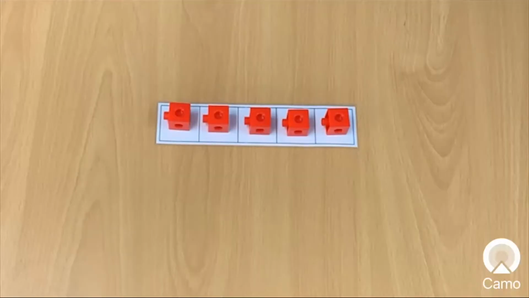Oh, well done, boys and girls. Here's mine, look. I've used my 5 red cubes and I've put them on one of my 5 frames as well, just to help me with the counting. But there are my 5 little monkeys.